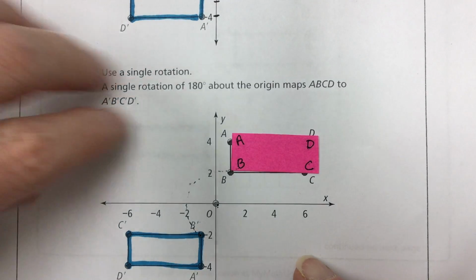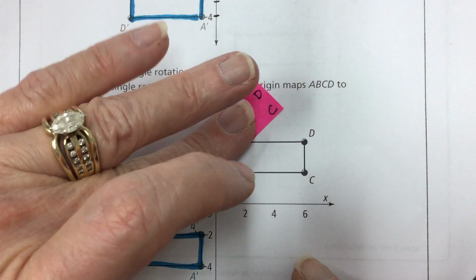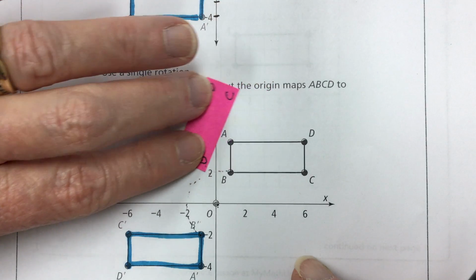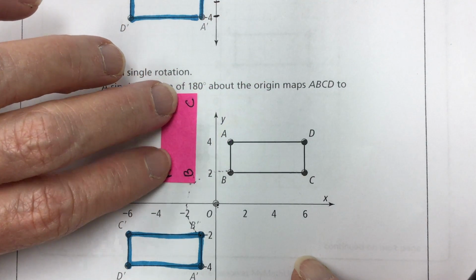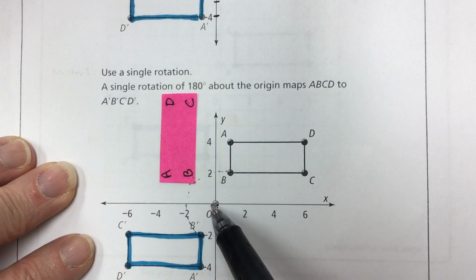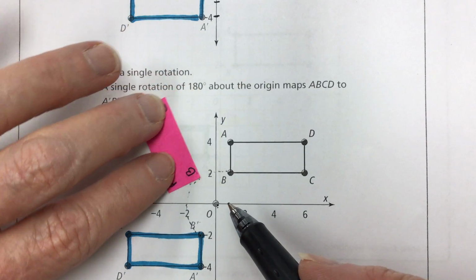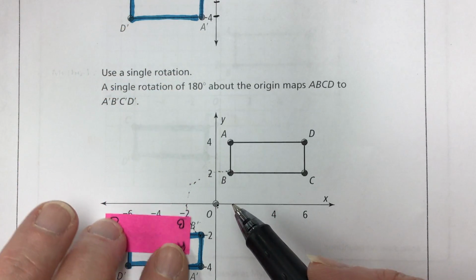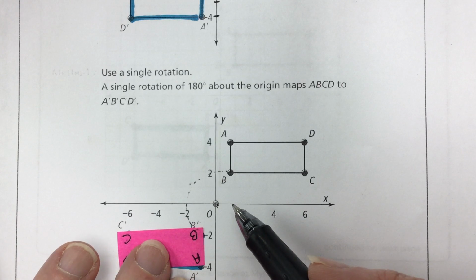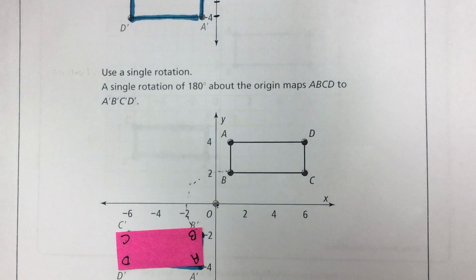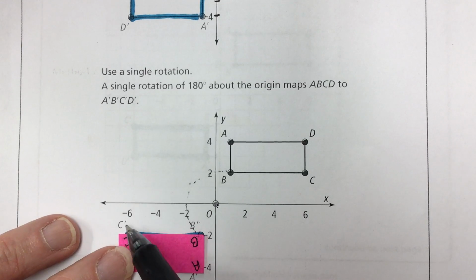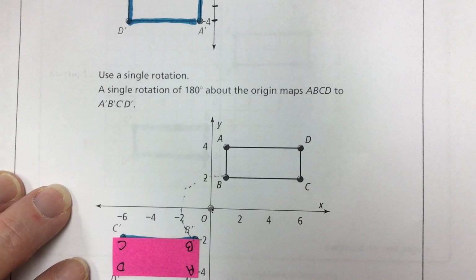So what we're going to do, if we rotate this rectangle 90 degrees, we would end up with something like this, B still being the closest point. Now, if we rotate it 90 more degrees coming on around, that would be a total of 180, and that would be our destination of B', C', D', and A'.